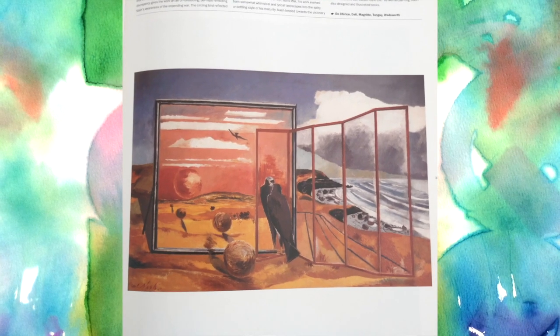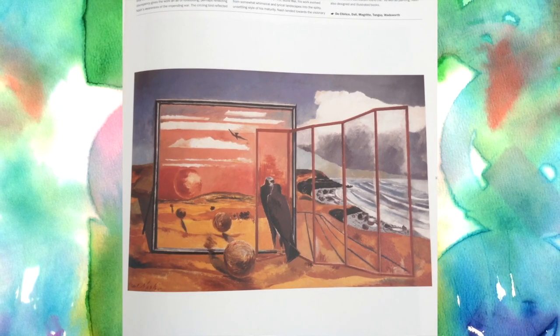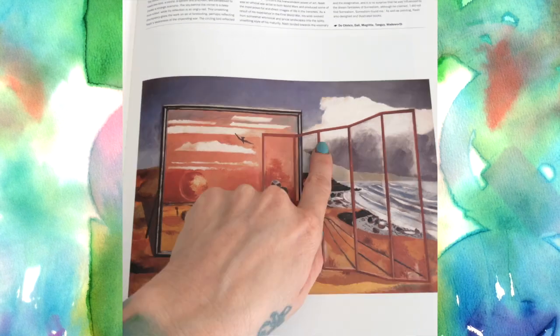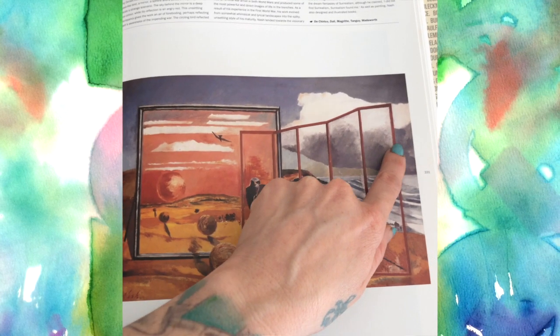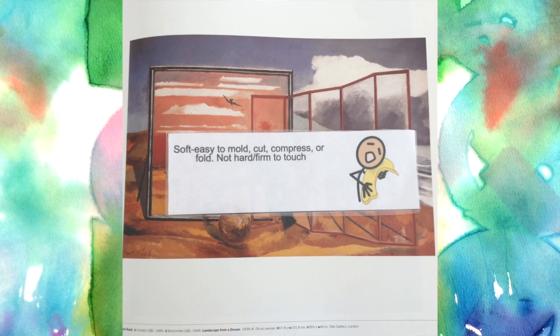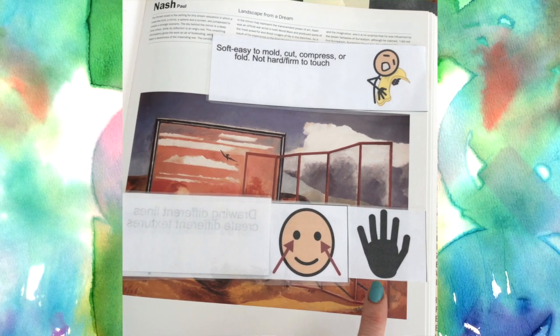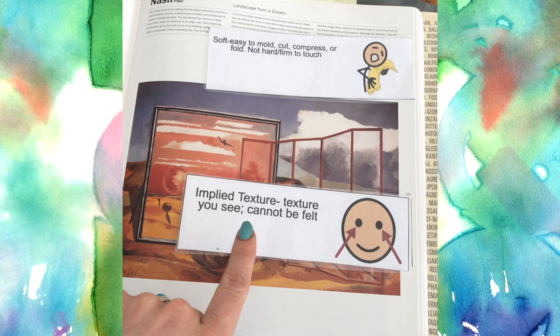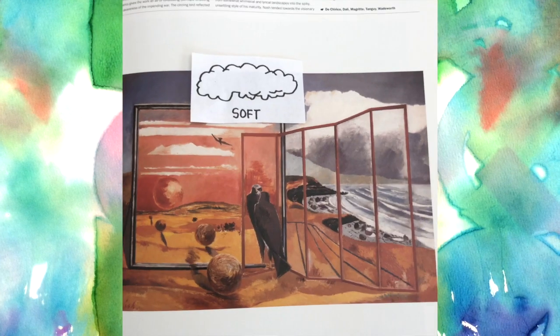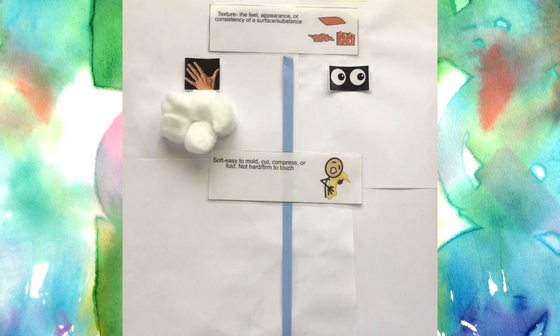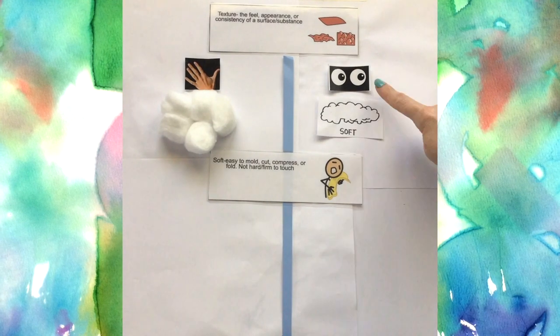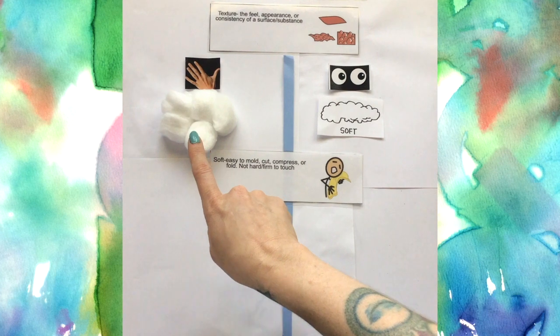Notice these clouds in Paul Nash's painting Landscape from a Dream, 1939. They are soft looking. I can't feel them. So, is that actual texture or implied texture? Texture that you cannot feel. Cotton balls, actual texture. This illustrated cloud is implied texture.